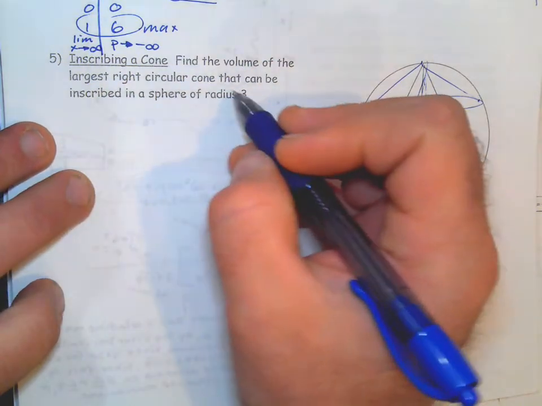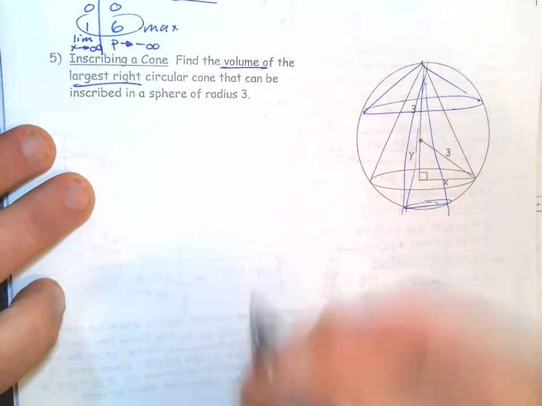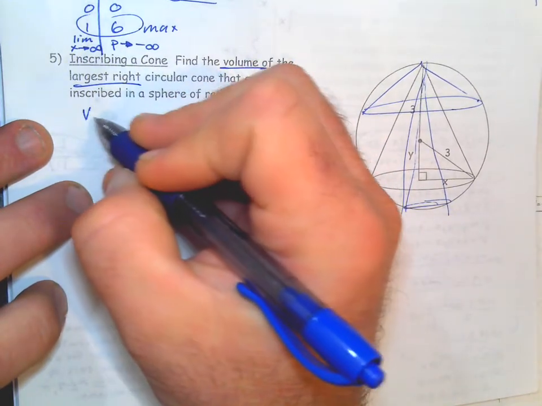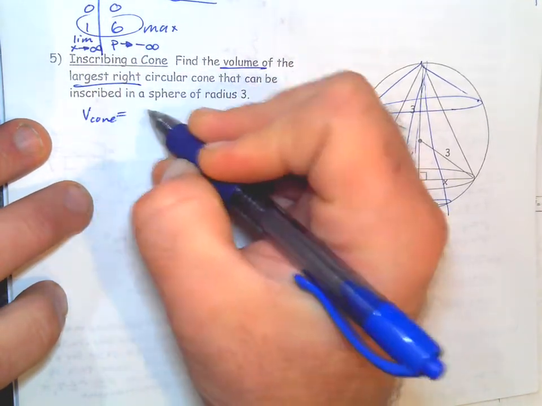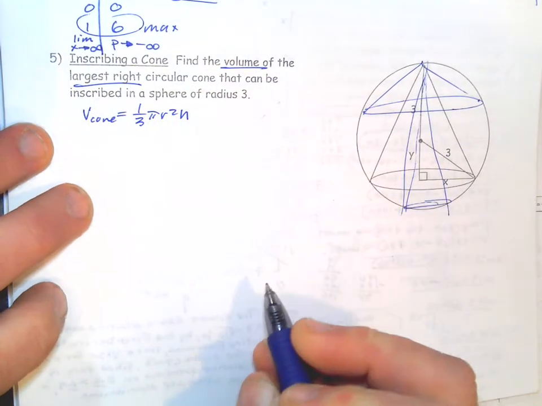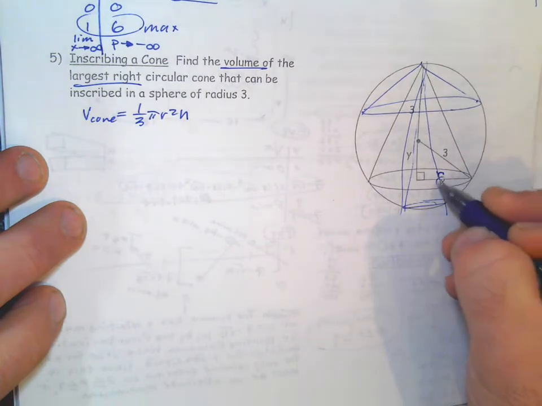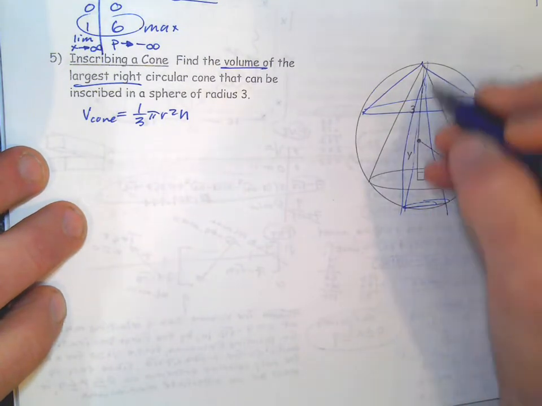So we're trying to find the largest volume. So we got to find the volume of a cone, which is 1/3 pi r squared h. This is the r down here, which we call x. The height is this whole thing.